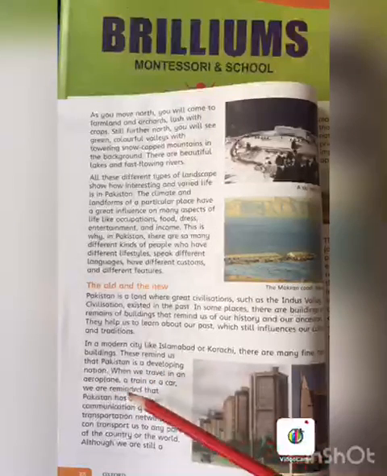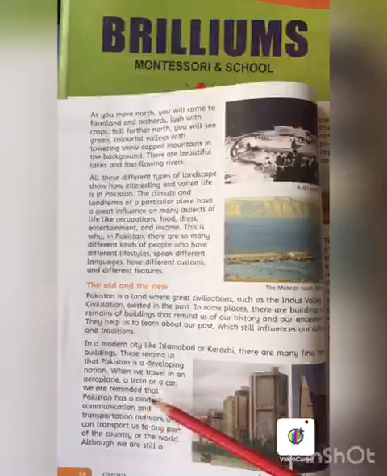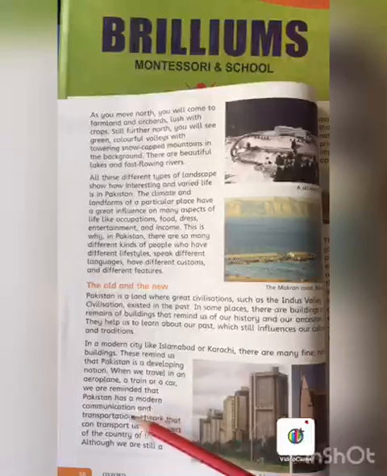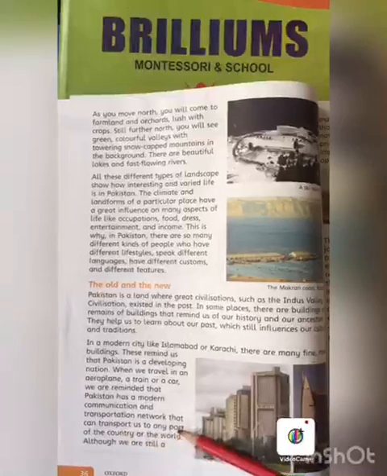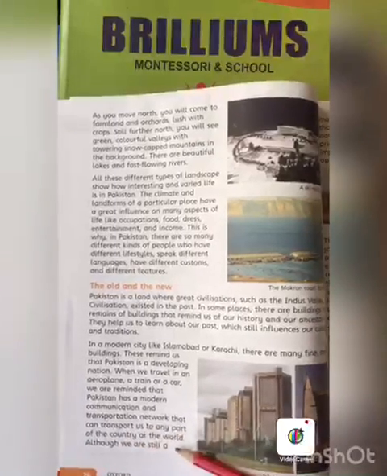When we travel in an aeroplane, a train or a car, we are reminded that Pakistan has a modern communication and transportation network that can transport us to any part of the country or the world.